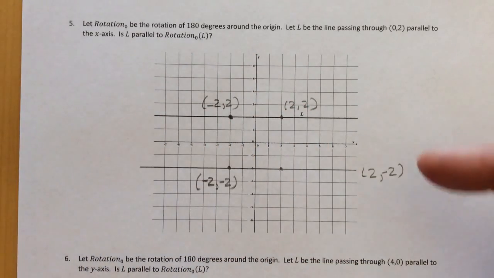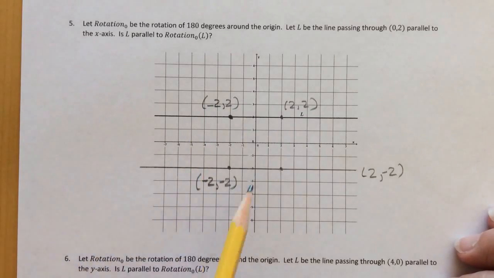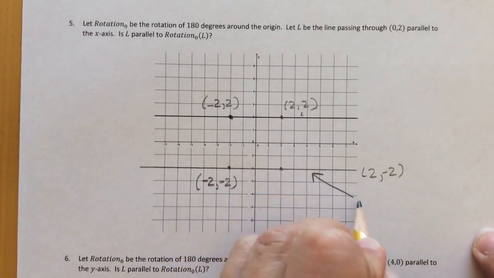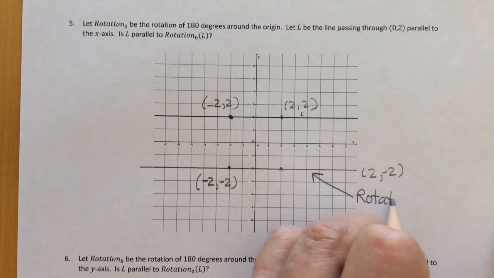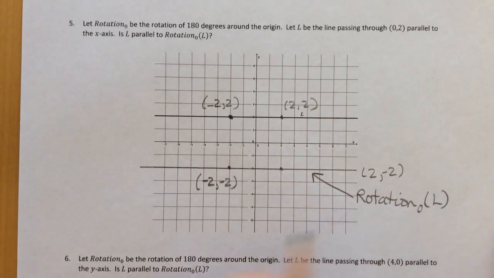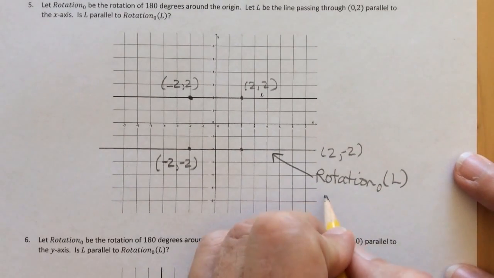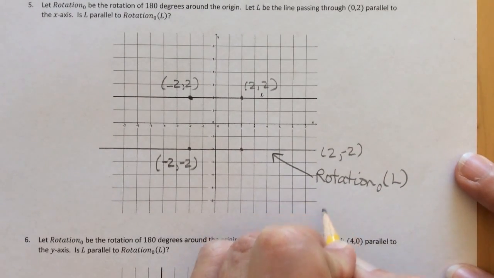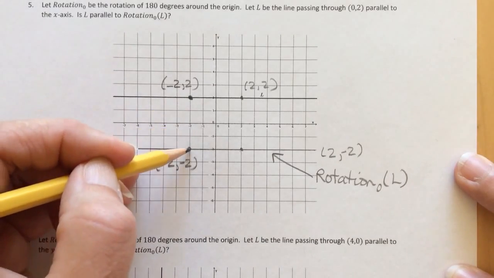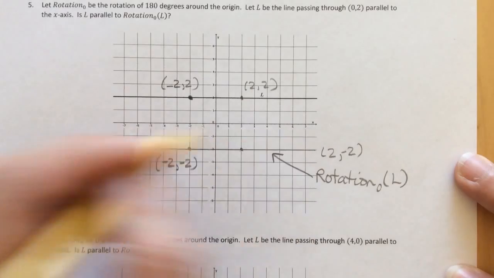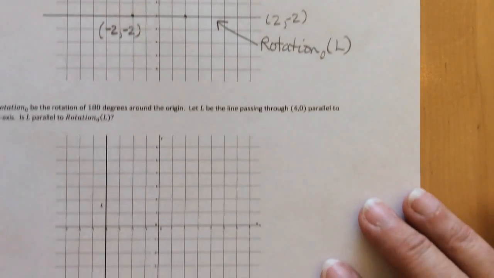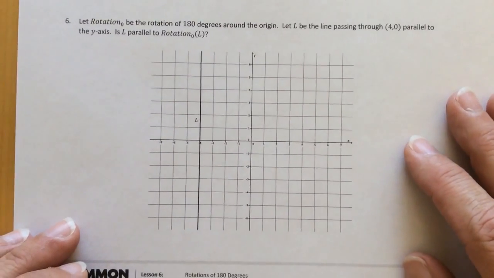And I used what I knew about coordinates of rotated points when they're rotated 180 degrees. So here's my rotation of L, and they are parallel. These 2 lines are parallel because the distances to the x-axis are always going to be the same for all of those points. Okay, so they will never intersect in that case.